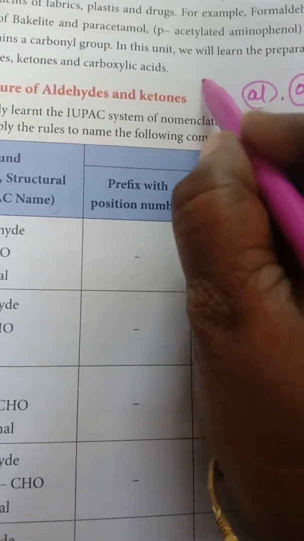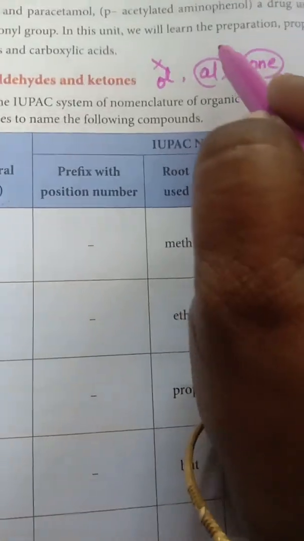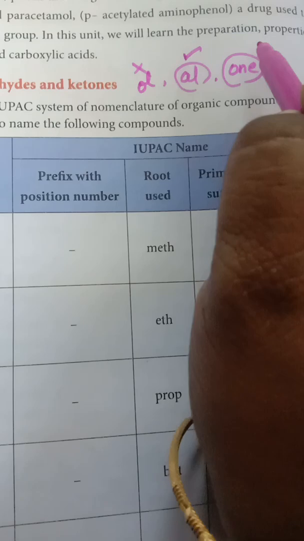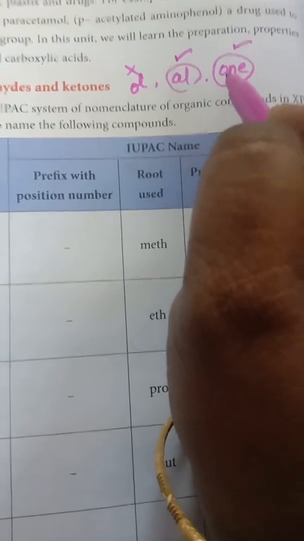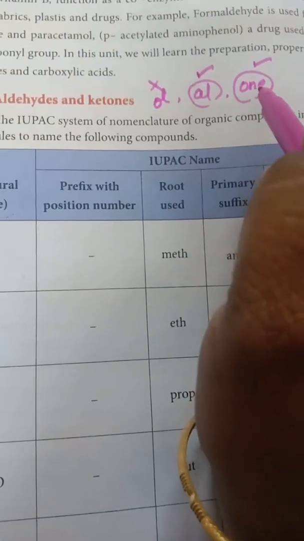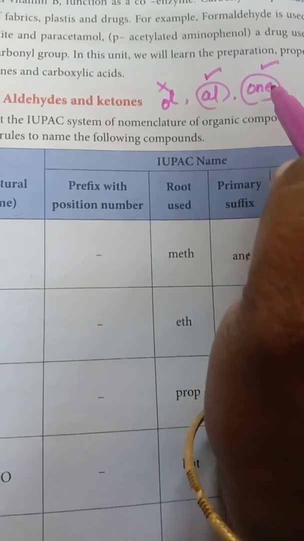So this one you used for alcohol. Now you should not use this. For aldehyde you should use "al", and for ketone you should use "one". Okay, you should not say "one", it is "one", as in ketone. Okay, this is "one".